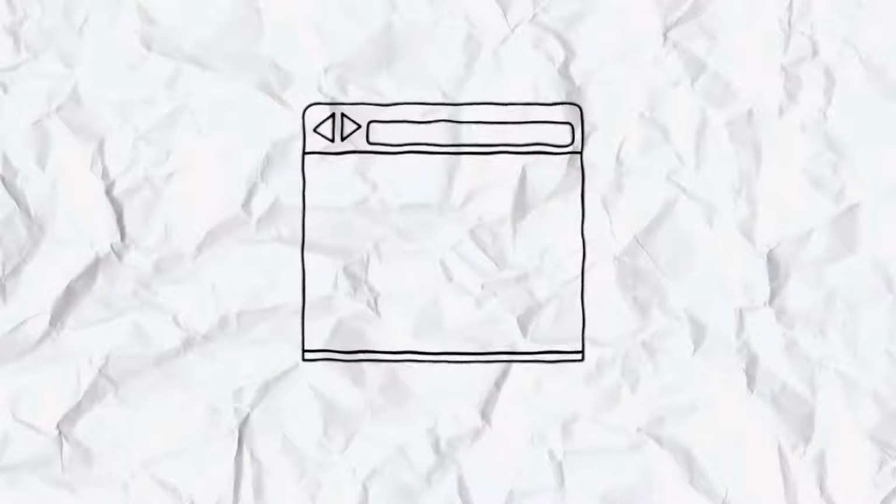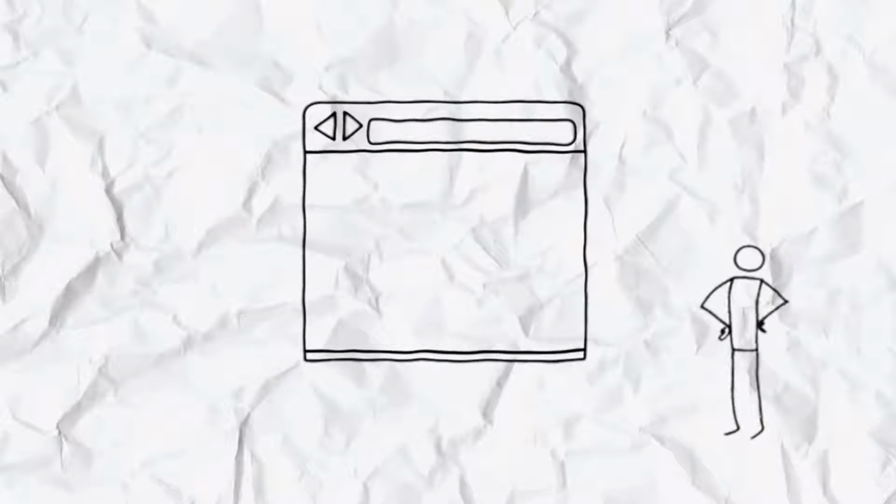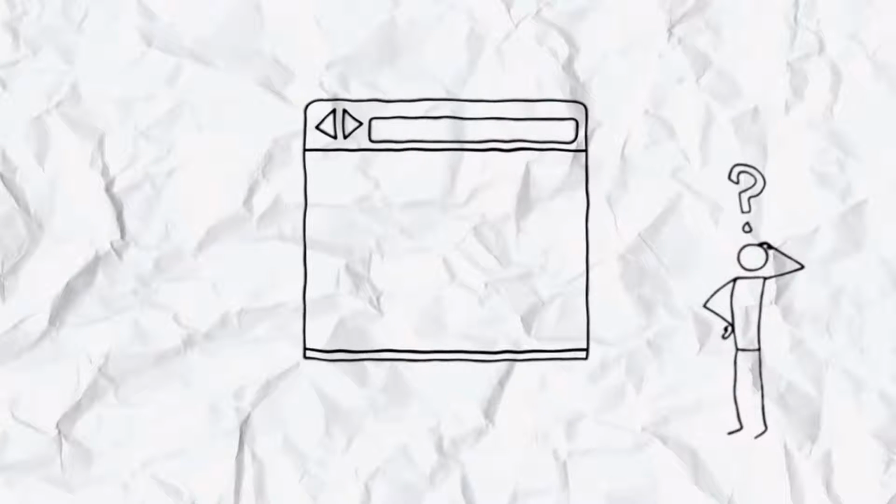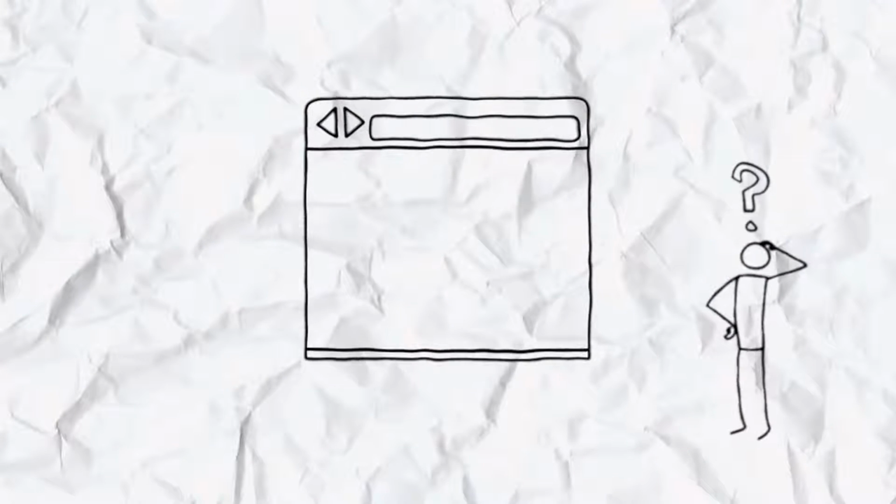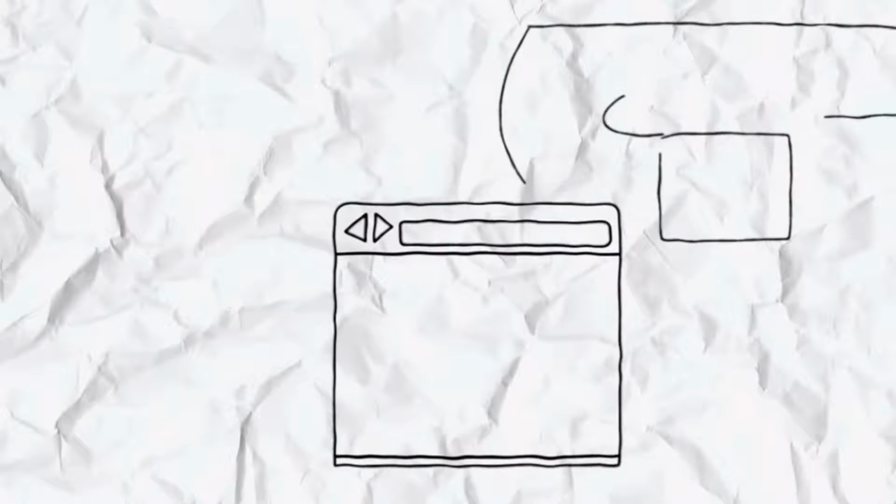The most important program on your computer is your web browser, and yet most people aren't sure which web browser they're using or what a web browser even is. Let me try to explain by first telling you what a web browser is not.